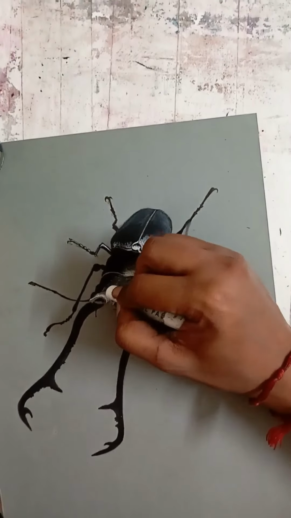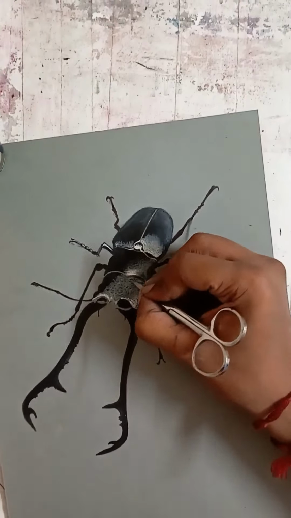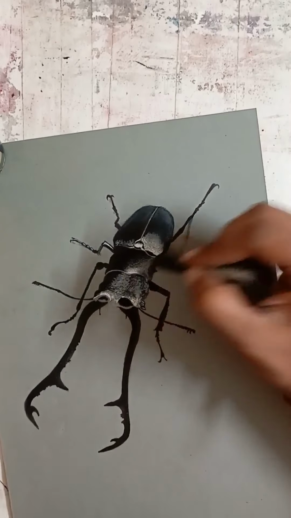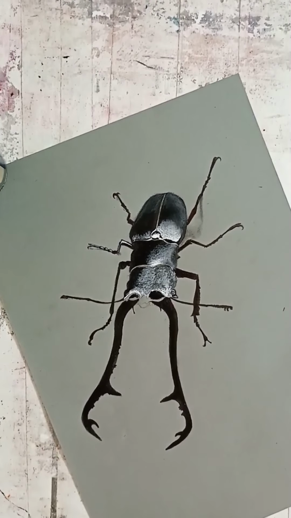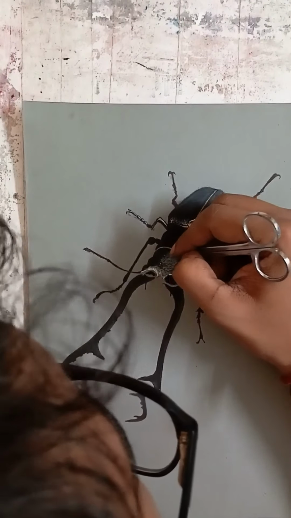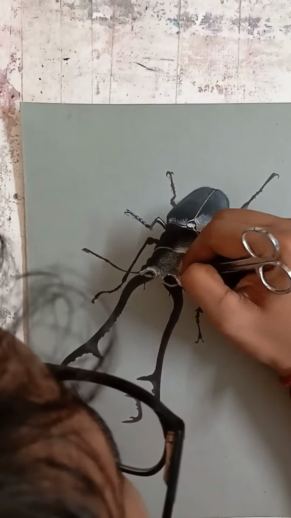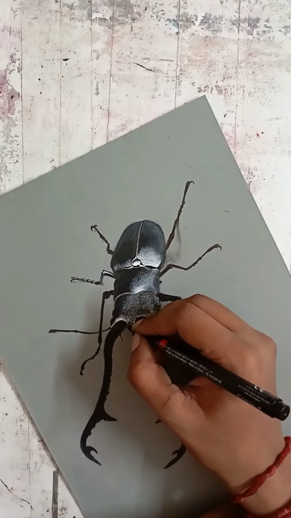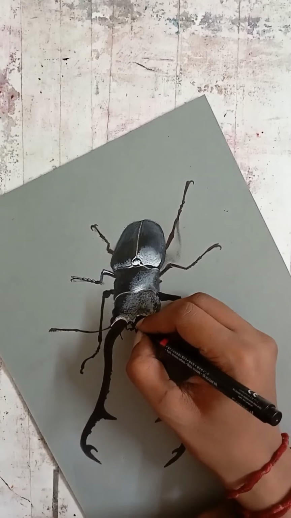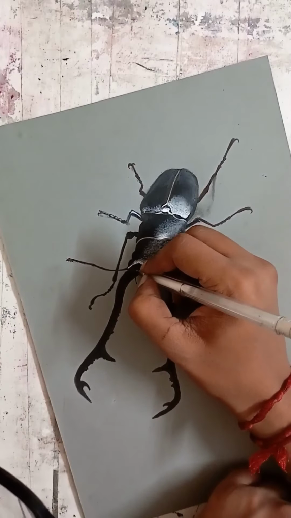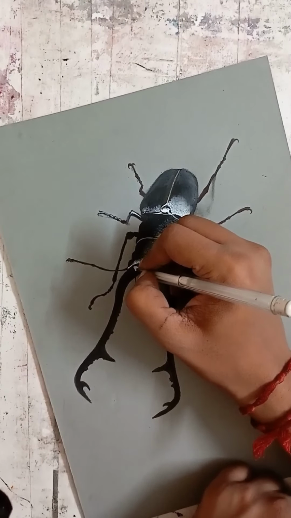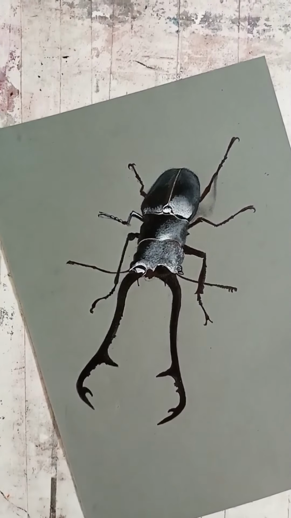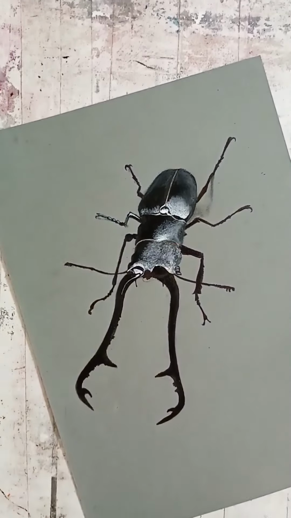So see, I'm using white and I'm trying to match it with the white of the front portion where I have used my white gel pen. Then I'm creating a little bit of pattern using black, and I'm adding a little bit of ochre yellow and brown to it. You can add that or you can skip the brown. I don't think it will matter a lot. Just a little bit of detailing. Here you have to add very minute detailings to get the realism right.